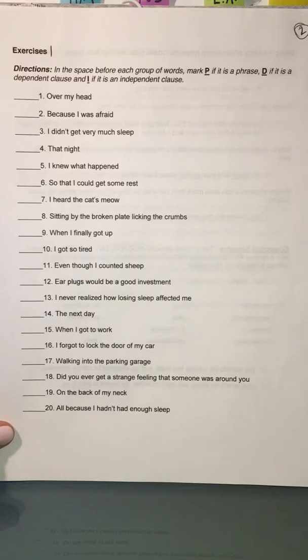It's now time for you to complete exercise 1. It will look like this. The directions say, in the space before each group of words, mark P if it is a phrase, D if it is a dependent clause, and I if it is an independent clause.